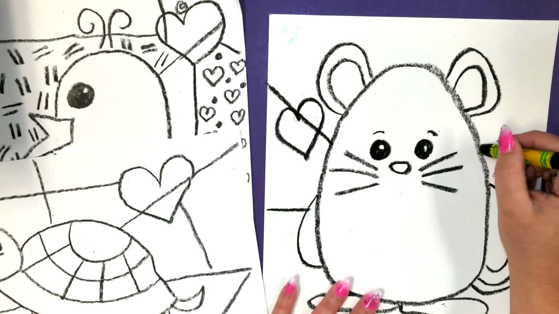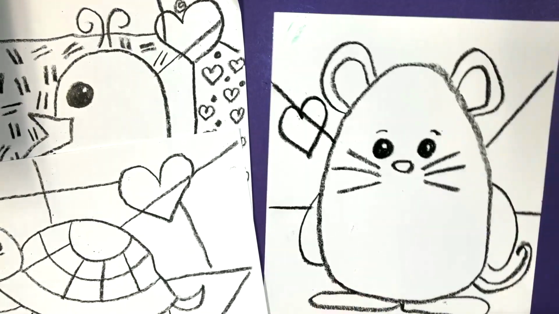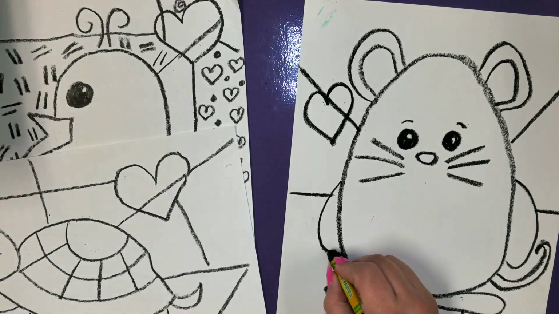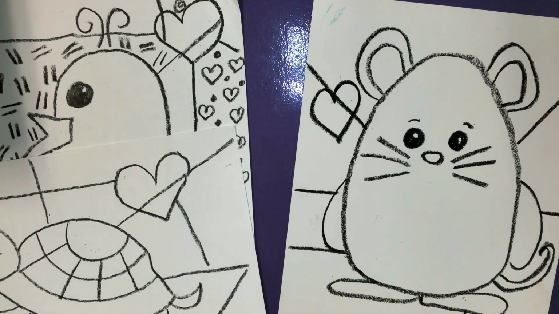I'm going to come over here. I'm going to draw a line. I'm going to come down here and draw a line. I'm going to draw a line over here. Now I'm going to go add a few more.